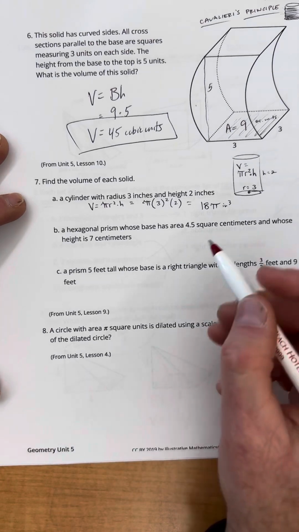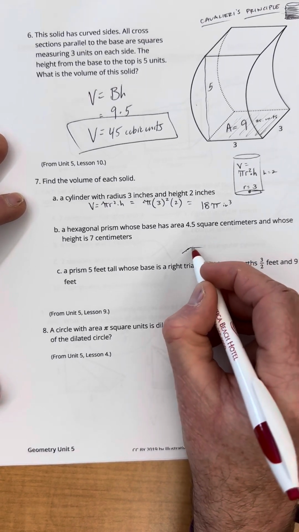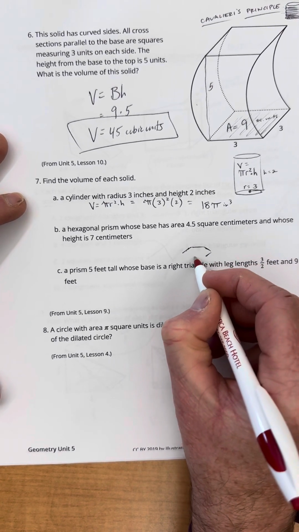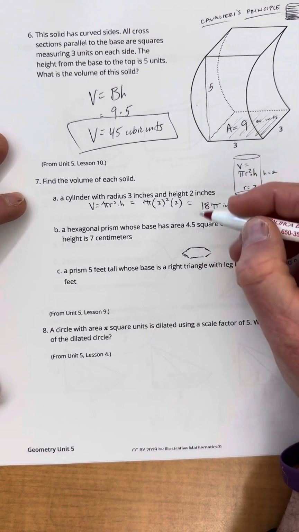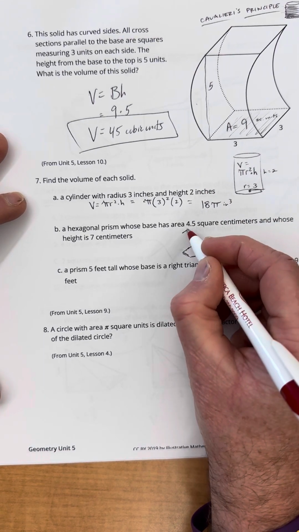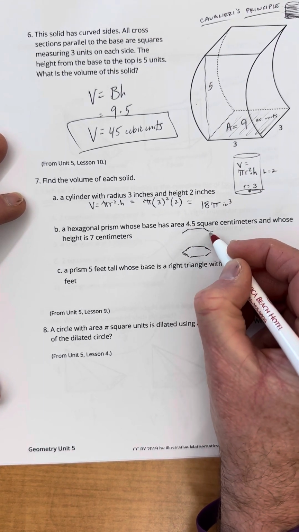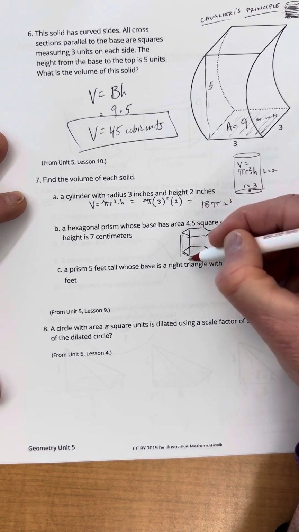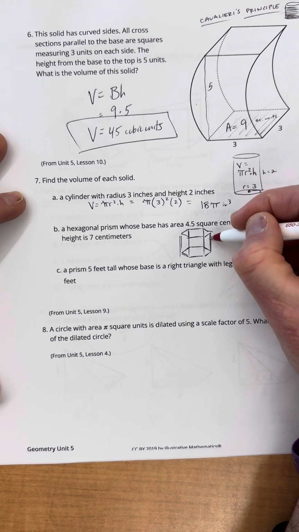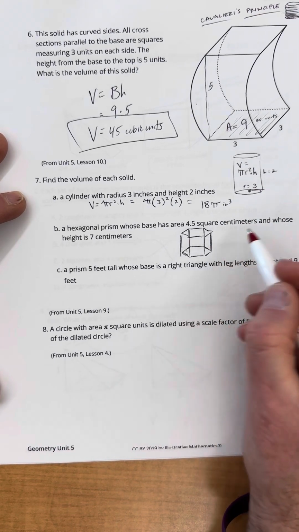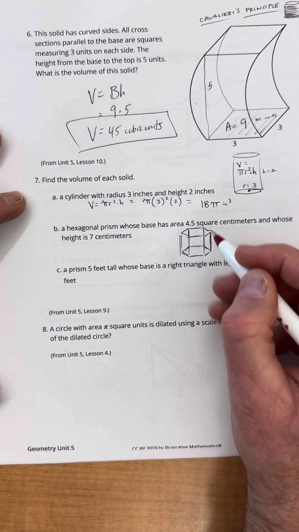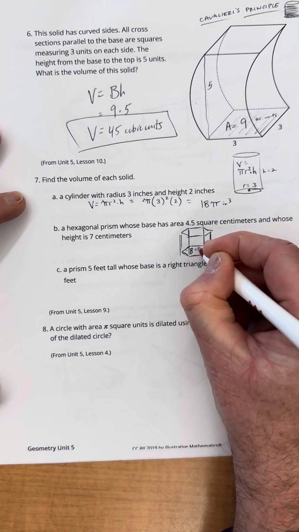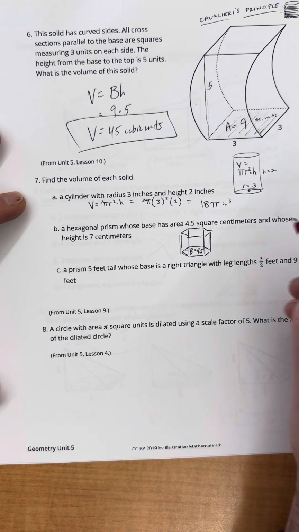All right, hexagonal prism. So that's like this shape. We had it thrown at us earlier. How do you draw your hexagonal prisms? You just draw 2 congruent hexagons, and then connect them. So here's your hexagonal prism. Base is 4.5 and height is 7.